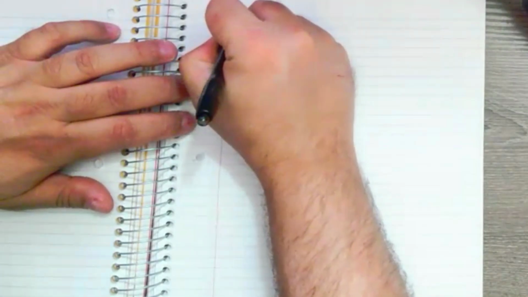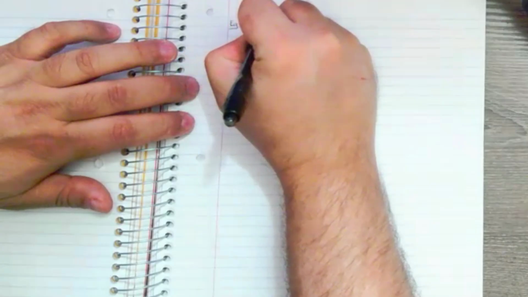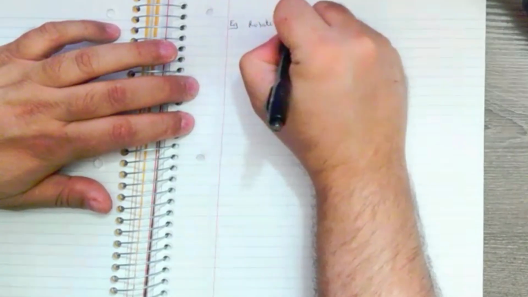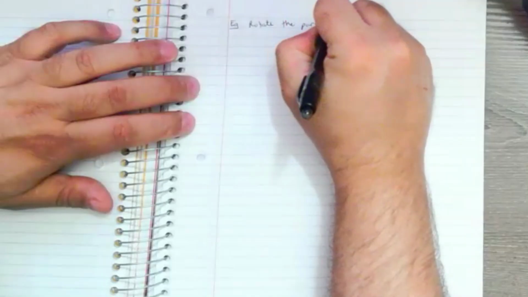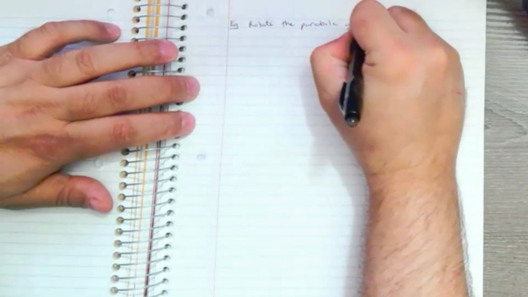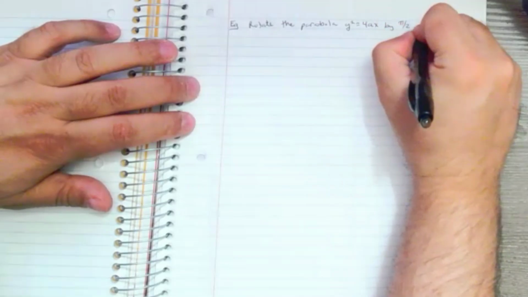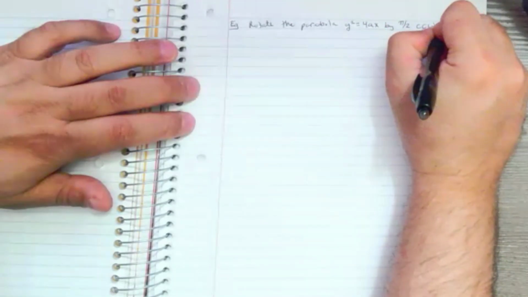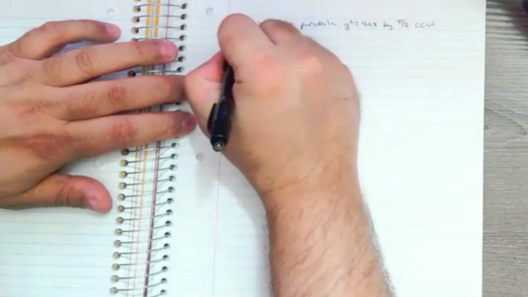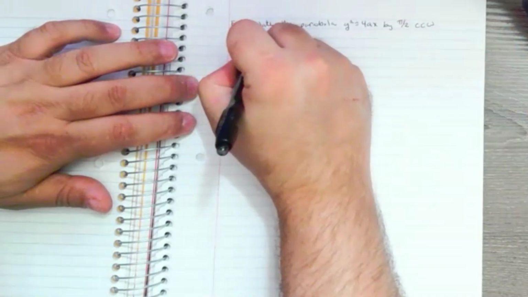So let's apply a rotation to a parabola. So let's rotate the parabola y squared is equal to 4ax by pi over 2 radians counterclockwise. Let's first recall what we know about this parabola.